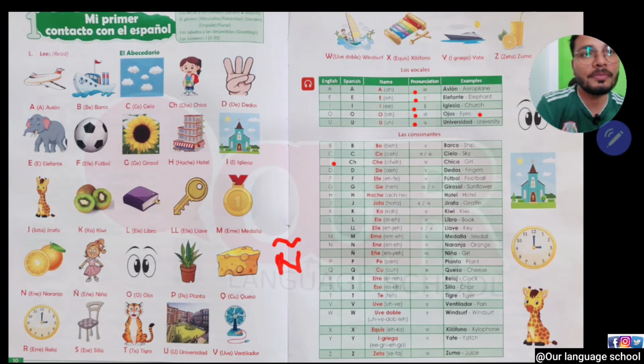Let's read with examples. Be, barco, because it sounds like ba. Ce sounds like sa and also ka. So here is cielo, and camel is camello, which sounds like ka. And che sounds like cha, and the girl in Spanish is chica. Then de is da, and dedos means fingers.